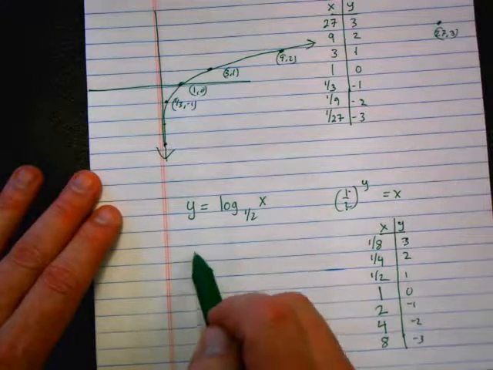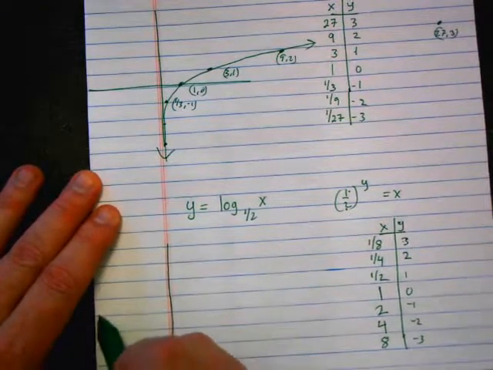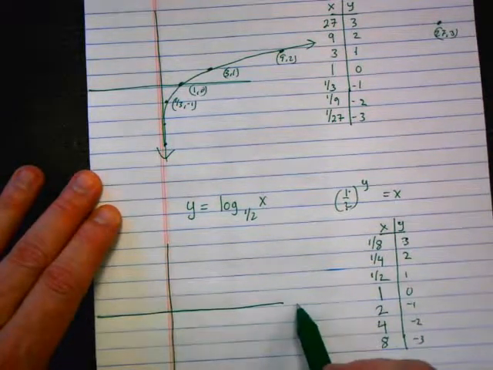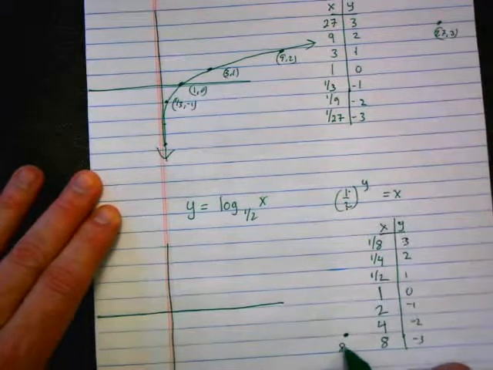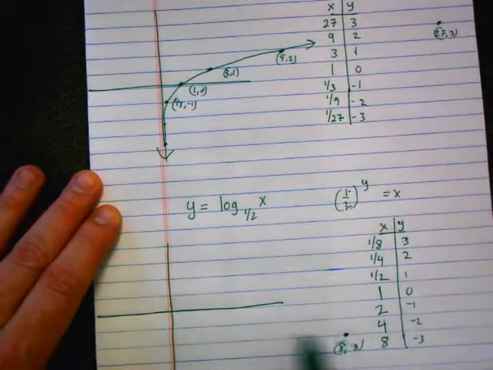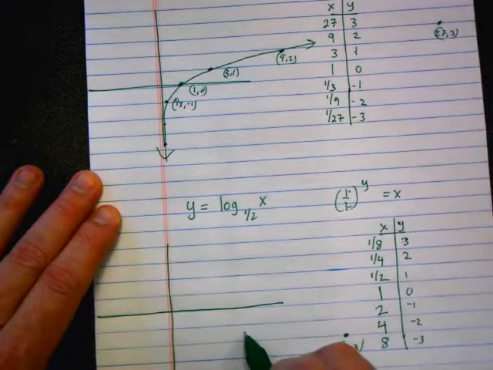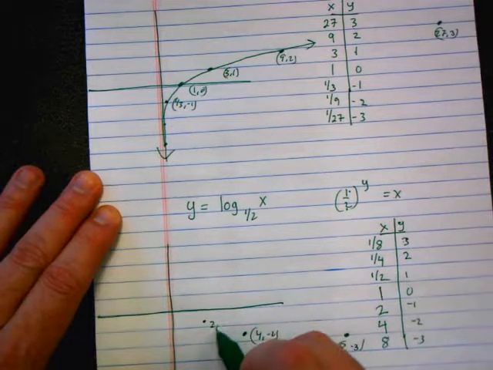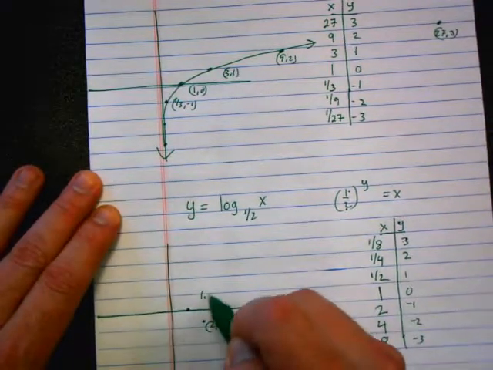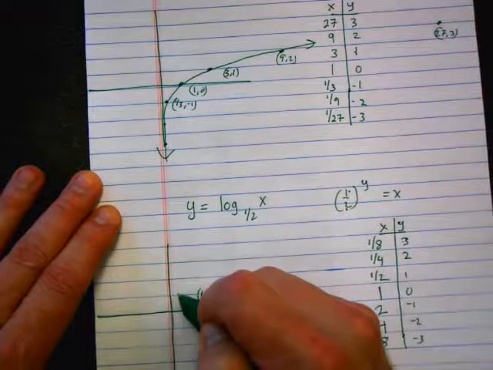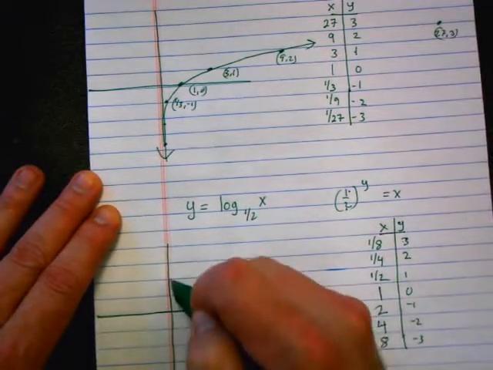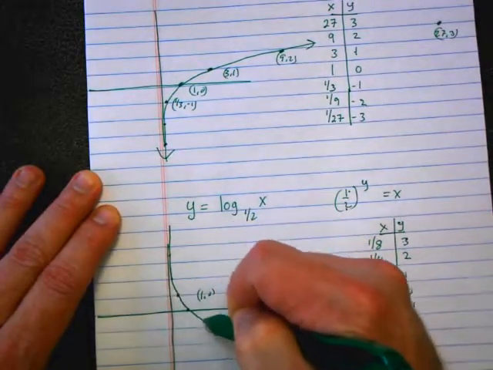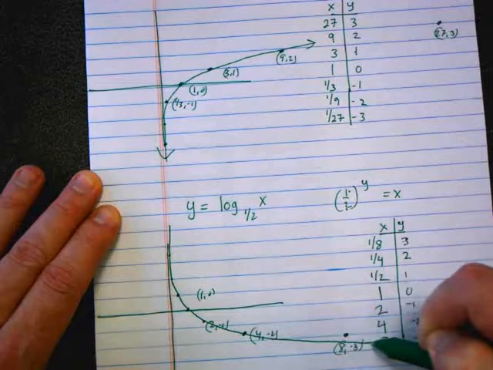All right, so this time I would have 8, negative 3, 4, negative 2, 2, negative 1, 1, 0, and then 1/2, 1, 1/4, 2, 1/8, 3. Logarithmic decay. Whoops, I missed.